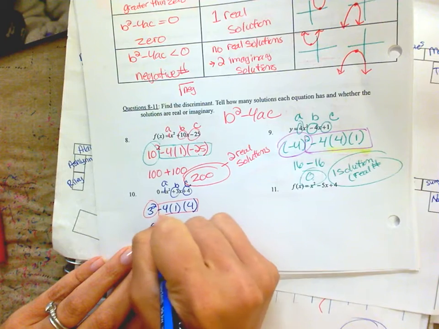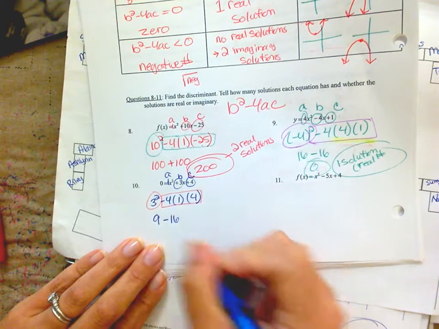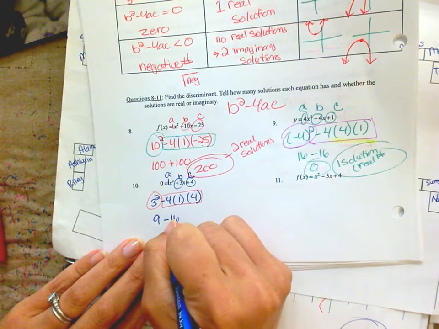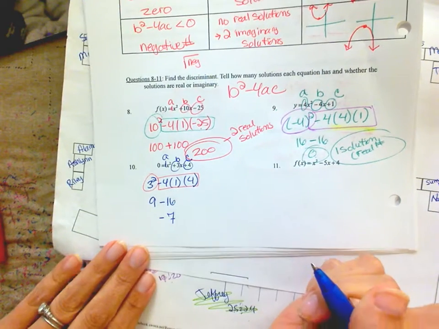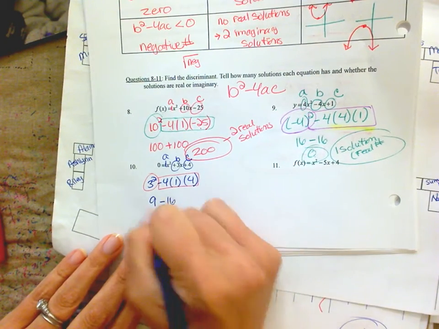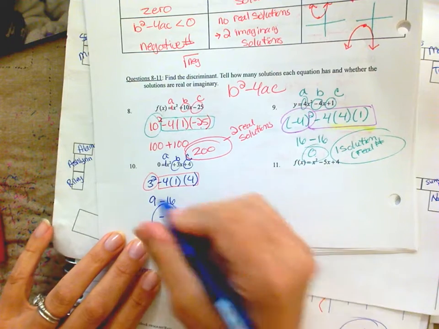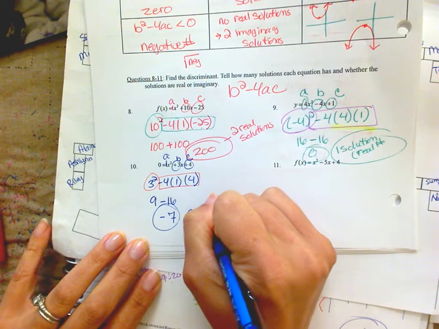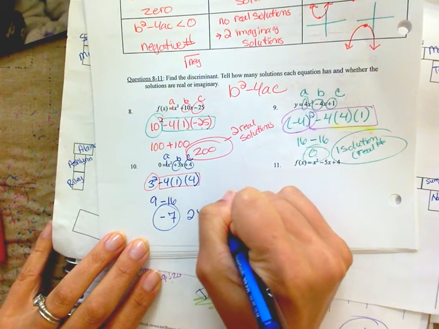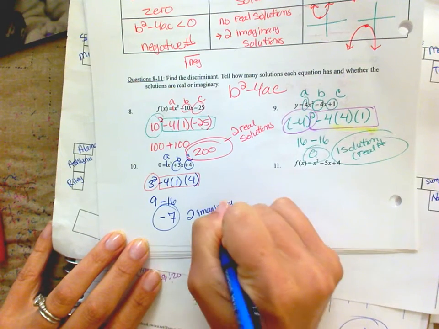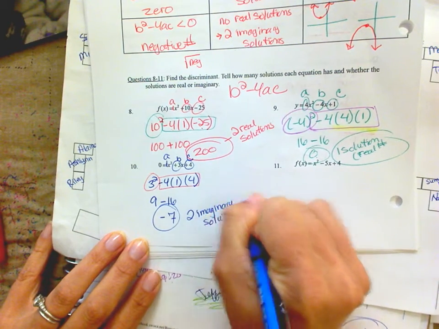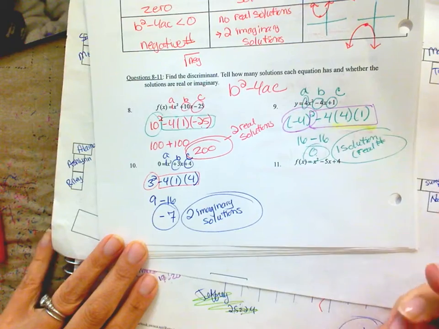So we get 9 minus 16, which is negative 7. You would have negative 7 inside of the square root, which means you're going to have 2 imaginary solutions. So you have 2 answers here.